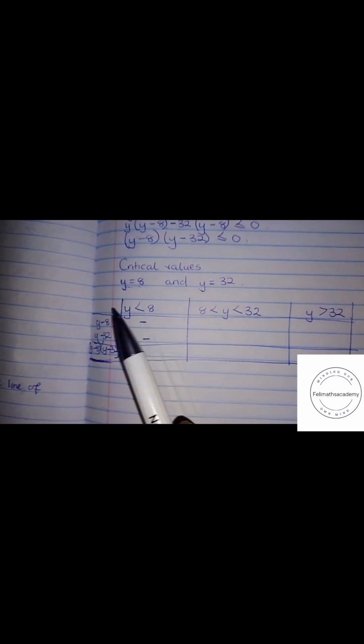Then 0 minus 32 also gives a negative number. We are using any value of y that is less than 8 to determine the outcome. So we put a negative there, a negative there, and the product of a negative number times a negative number is a positive number.